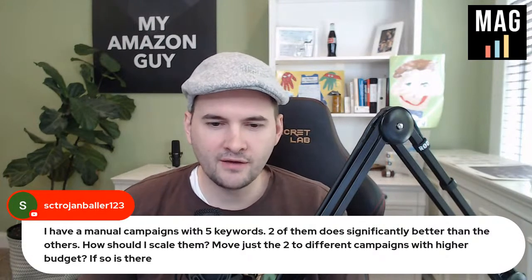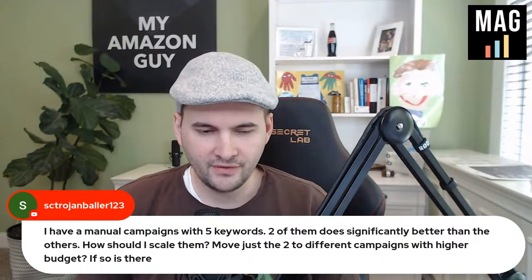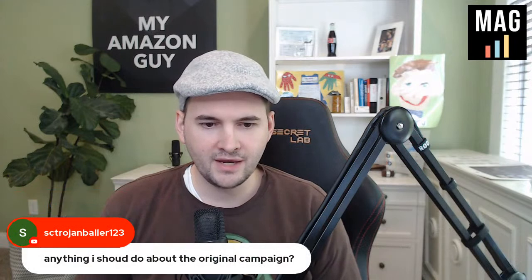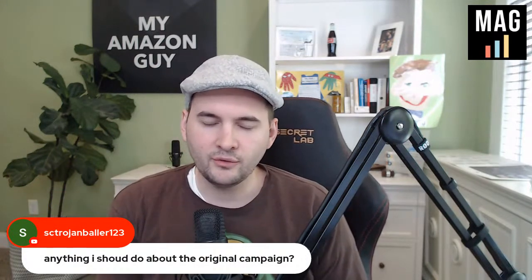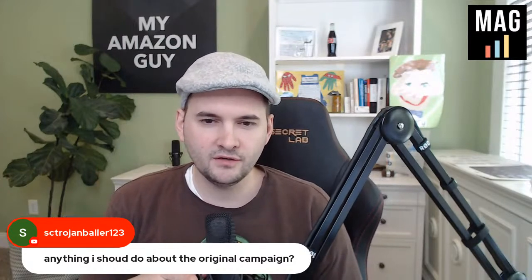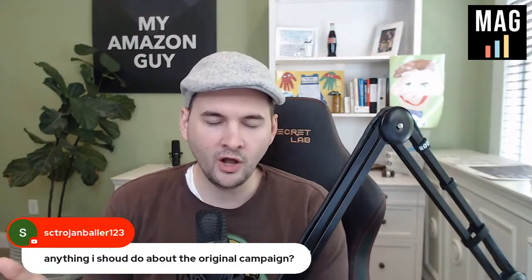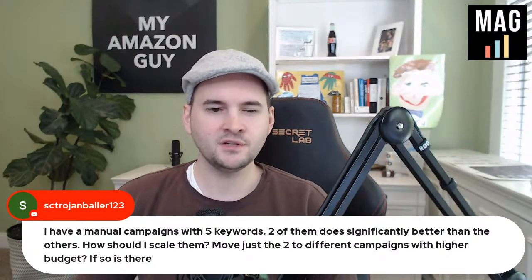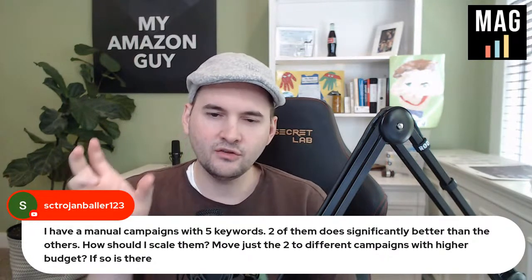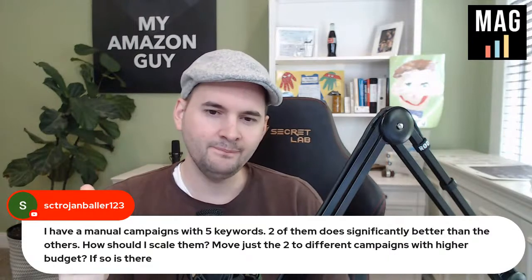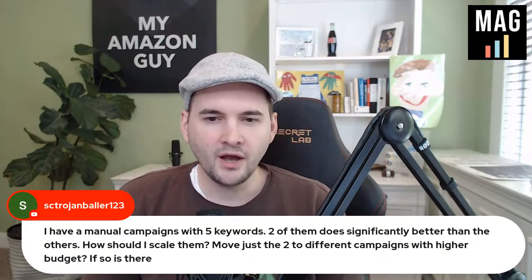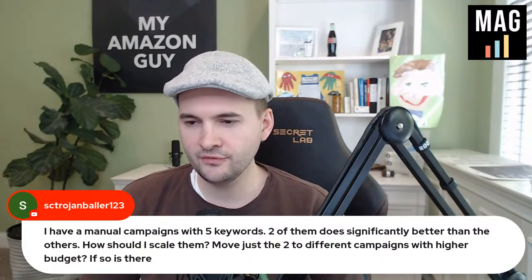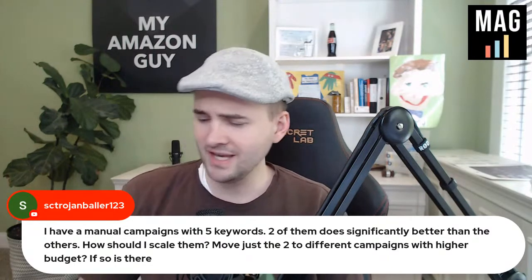I have a manual campaign with 5 keywords. 2 of them do significantly better than the others. How should I scale them? Move just the 2 to different campaigns with higher budget? If so, is there anything I should do about the original campaign? So what I would do is segment out a couple of campaigns at the SKU level and see if you can niche the variations a little bit more that are not doing well, and add in additional keywords that will be beneficial to those particular products. For example, maybe you sell something that has a different flavor, scent, color, then adding in those adjective identifiers into the segmented campaign can make those boost a little bit better with the niche keywords. I think you can leave the original campaign alone. If it's producing and meeting your targets, just leave it alone. That's fine. And then if you want to get the other variations to produce, advertising segmentation is where it's at.